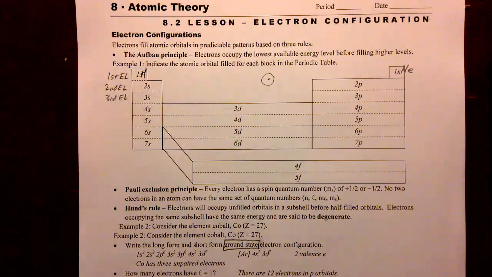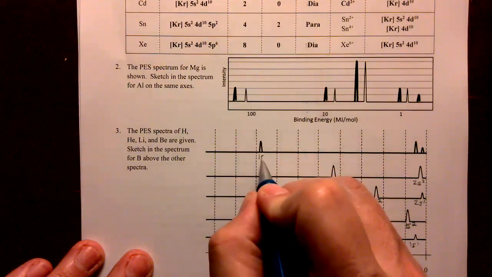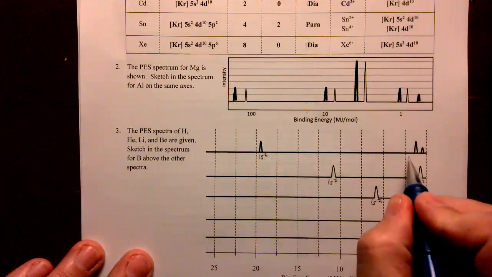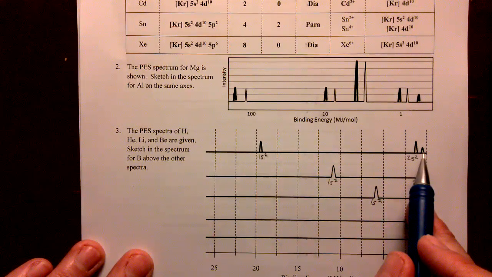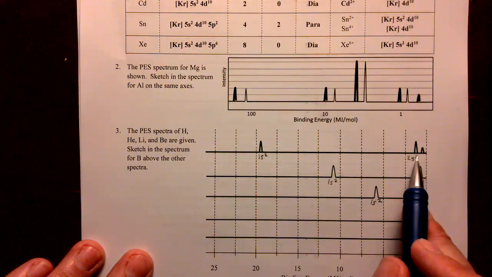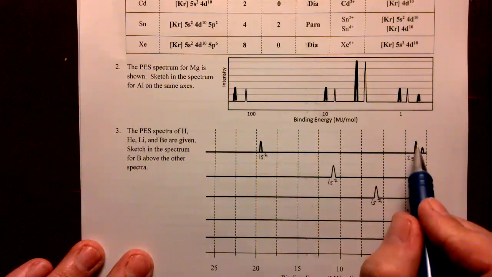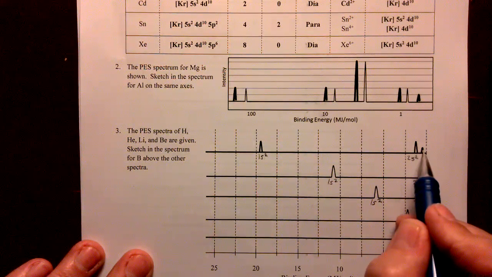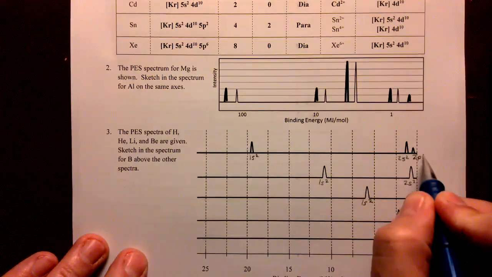Here's my first peak. That's going to be 1s2. Here's my second peak, but it has grown. There's another electron in there. 2s2. Here's my first peak, 1s2. My second peak, 2s2. And yet there is a third bump. What would come after 2s2? 2p. And yet this is half the height of that. So if this represents 2 electrons with its height, then this represents 1 electron with its height. And that would be 2p1.